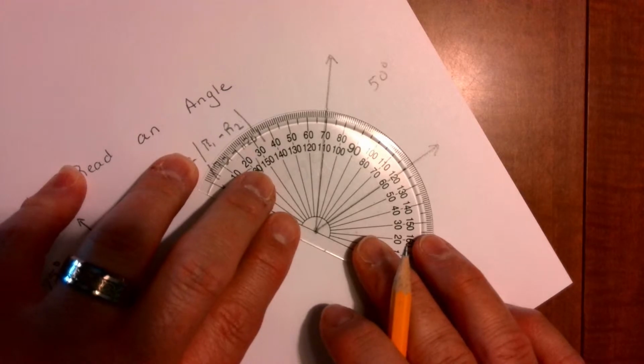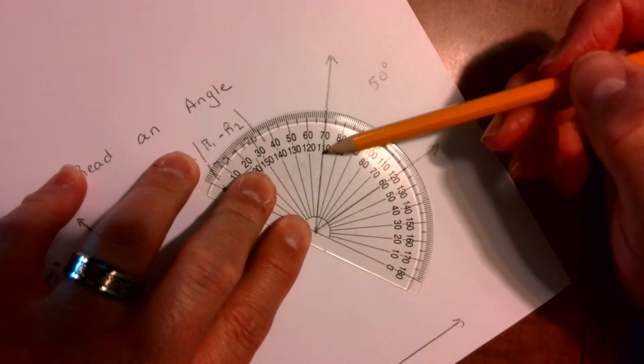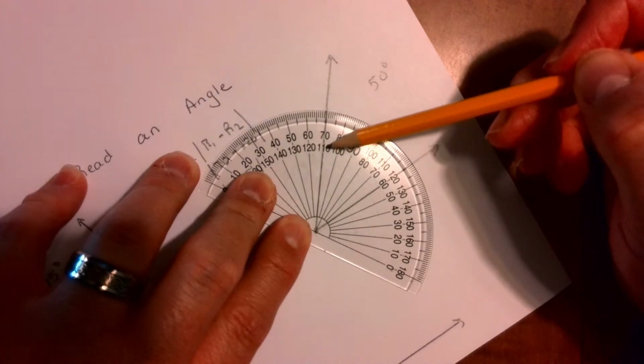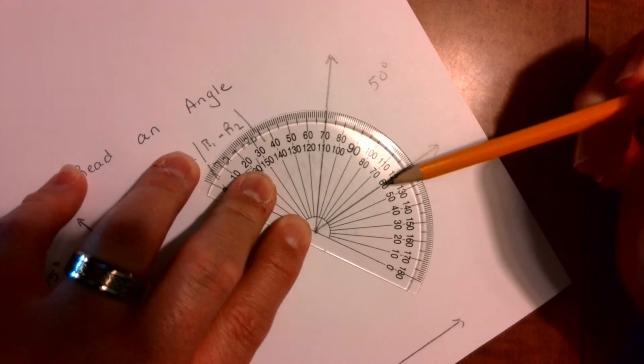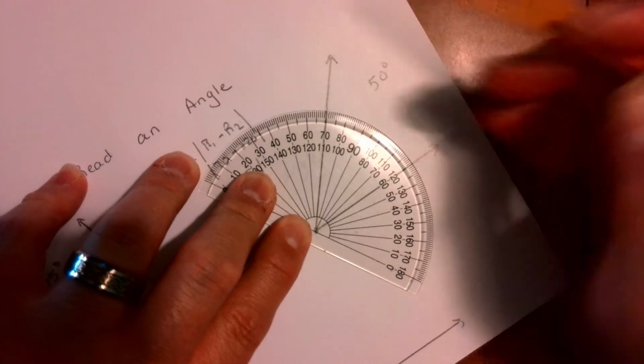Make sure I get my vertex right. So now, if I read from the inner numbers, that one's 110, and that one is 60. So 110 up to 60.